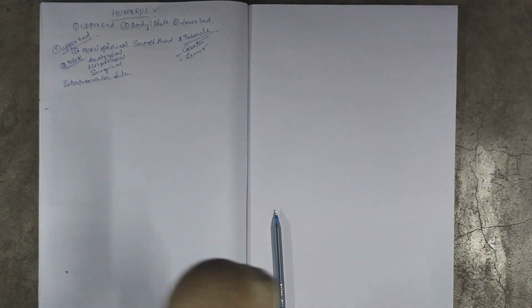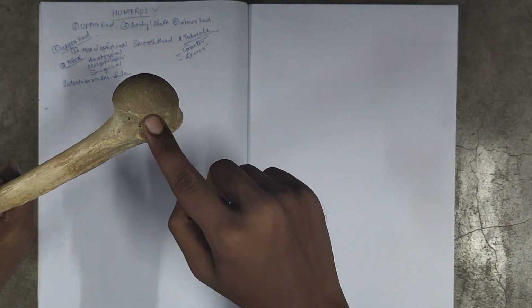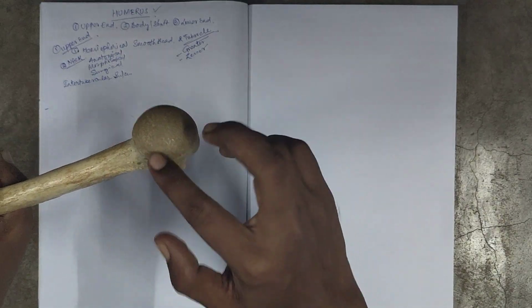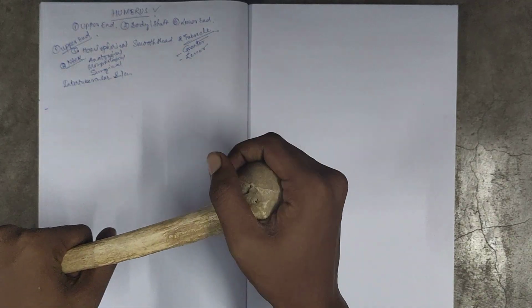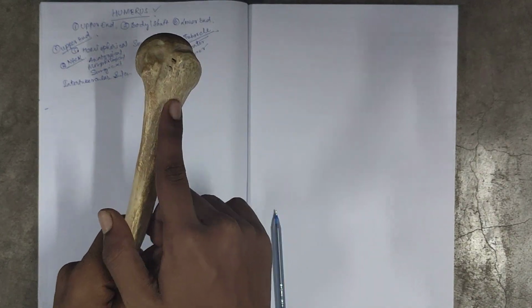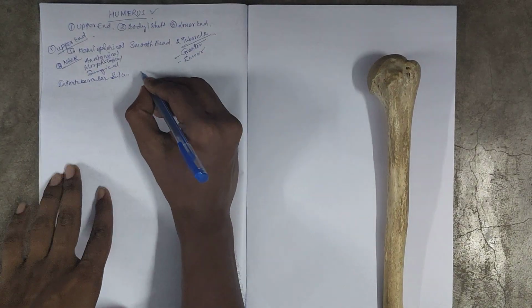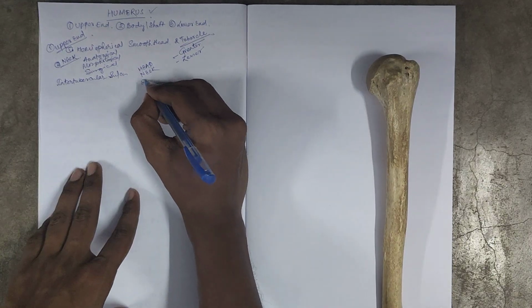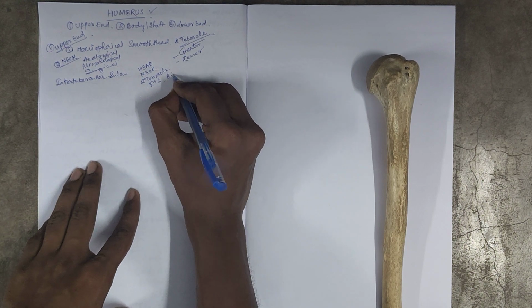So we have completed the upper end. In case of the upper end, what are the structures? First of all, the head, then the neck. In case of the neck, there are three parts: anatomical, morphological, and surgical. So this is the head, this is the anatomical neck, this is the morphological neck, this is the surgical neck, and there are two tubercles or tuberosities present: the greater tubercle and the lesser tubercle, then the intertubercular sulcus, then the bicipital groove. So what are those structures? One is the head, neck, then two tubercles, then the intertubercular sulcus, then the bicipital groove.